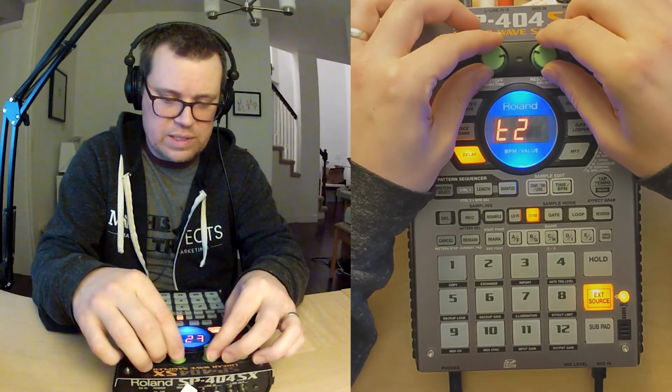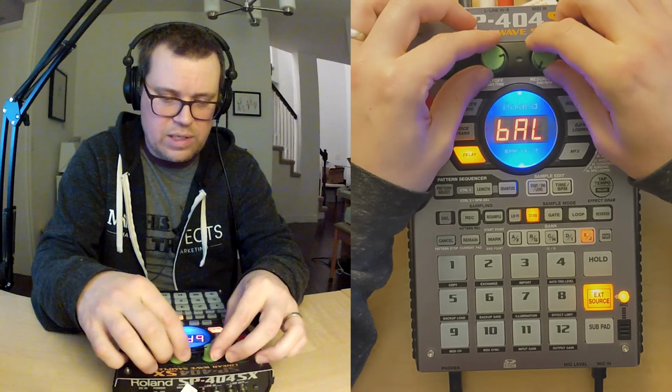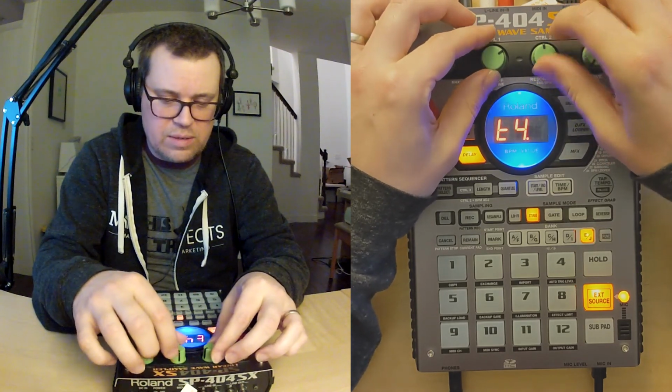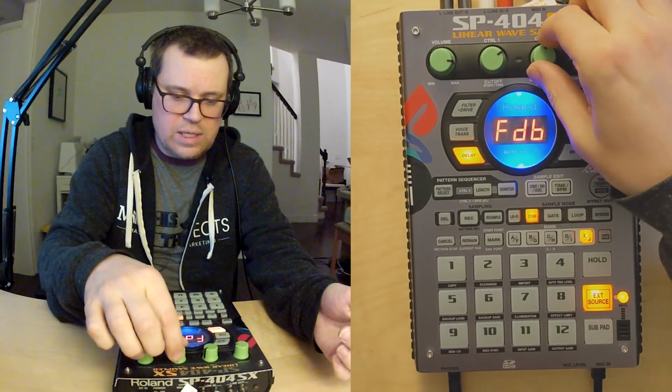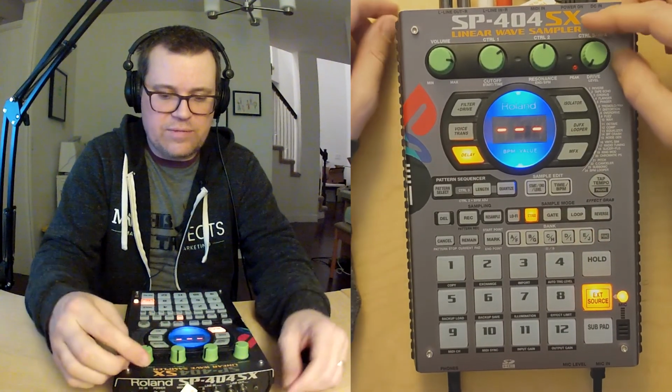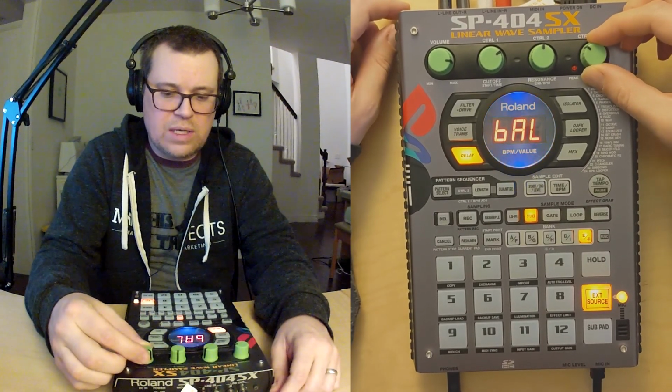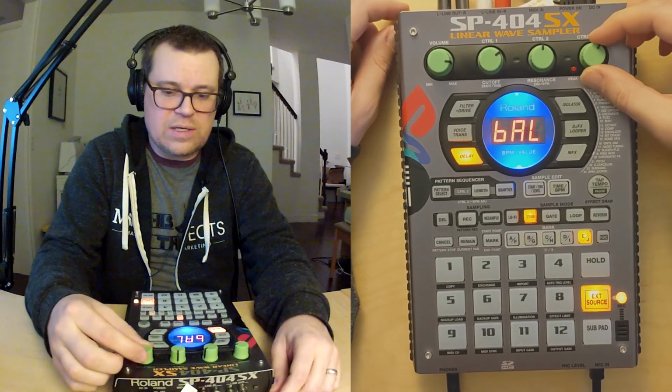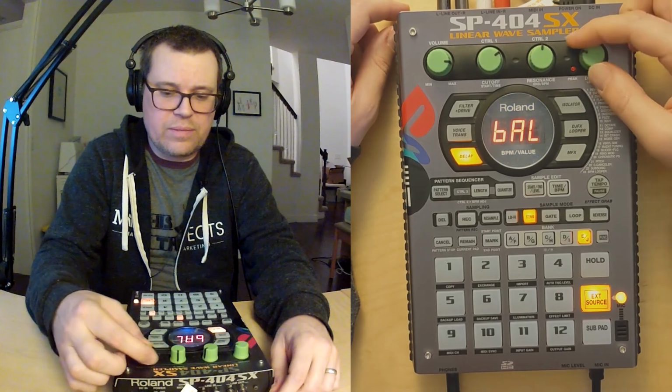So I can just, okay, so these are here. So let's do 4, and then we can turn the feedback up to the middle, and then once I turn the balance, nothing's happening, it's active, but once I turn the balance up, then the delay starts.